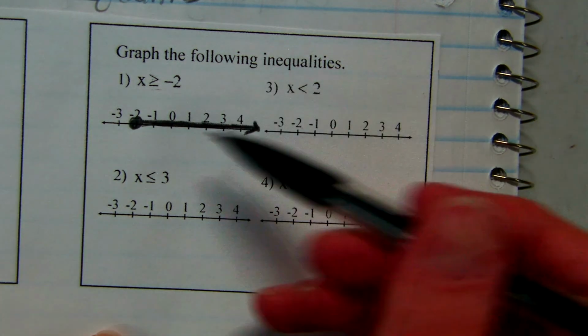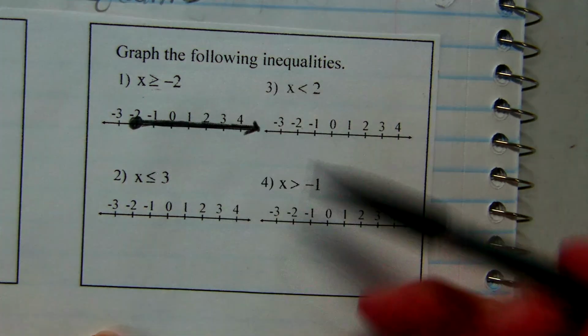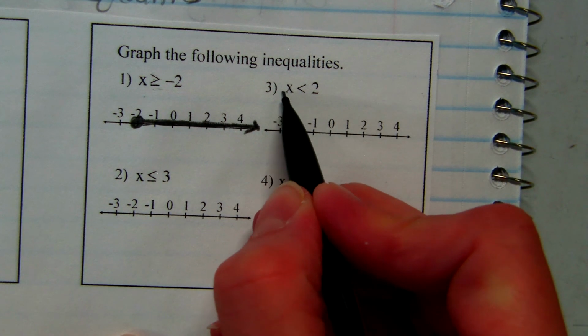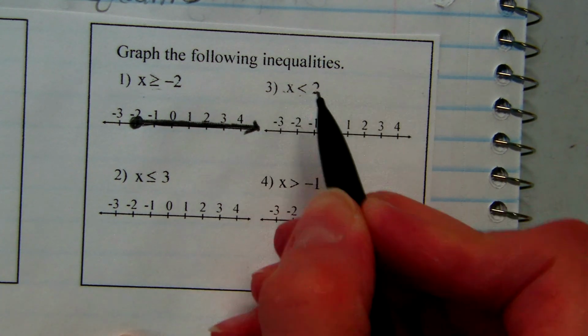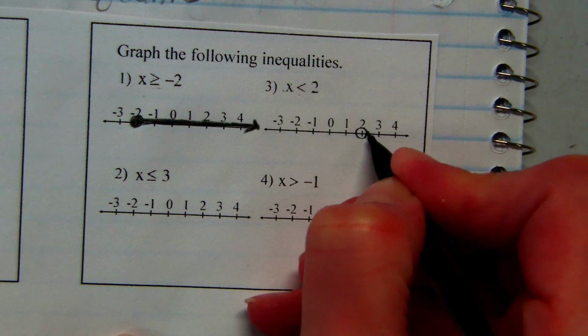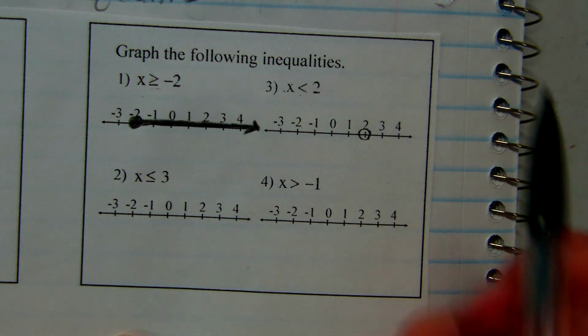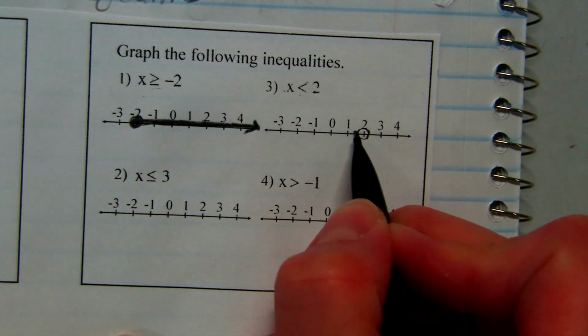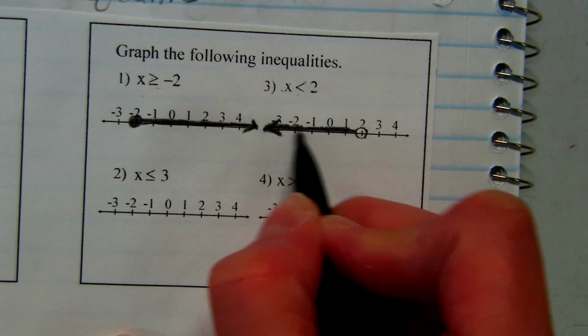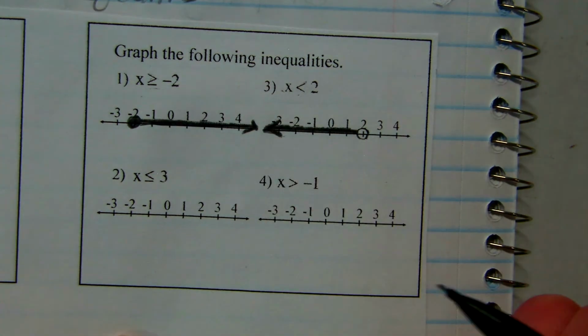And then this is numbered 1, 2, 3. I'm just going to do number 3 next because it's over here. So I have x is less than 2. So since I don't have that equal to bar on the 2, I'm just going to make a circle that's not filled in. And then it's less than. So I'm going to shade in all these numbers and make an arrow showing all these numbers to the left of 2 are solutions.